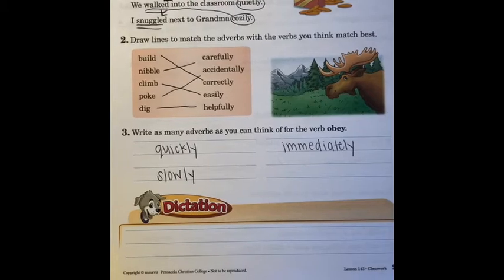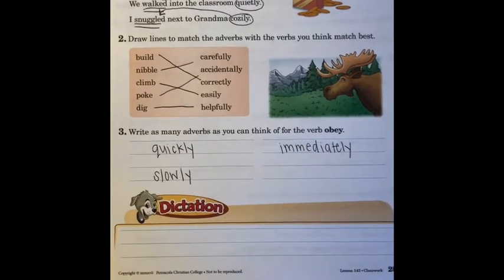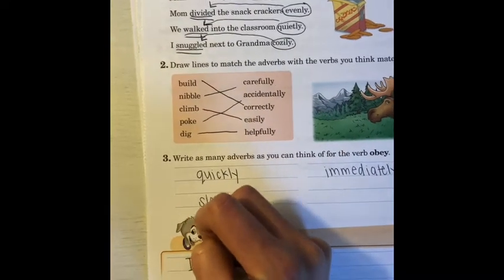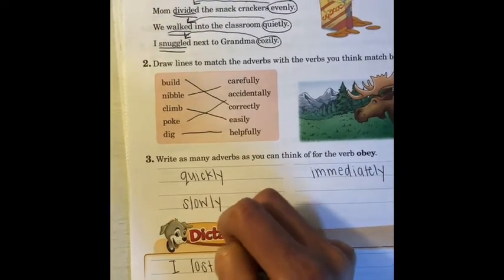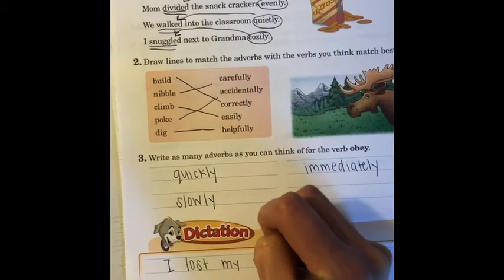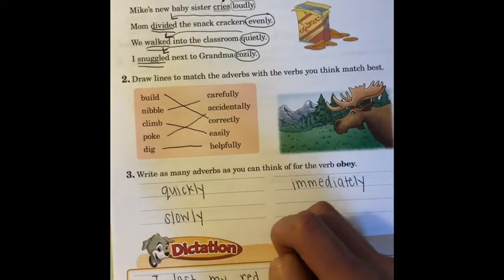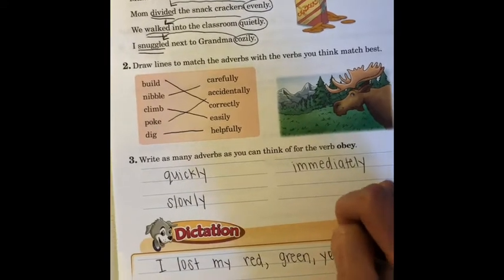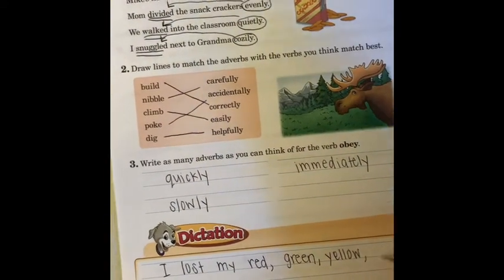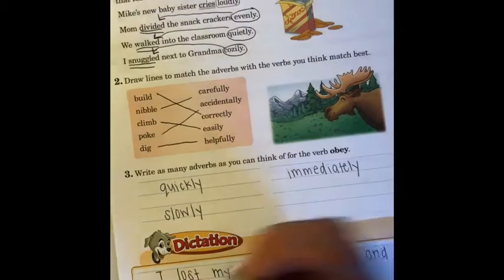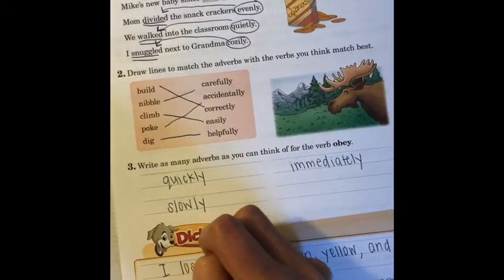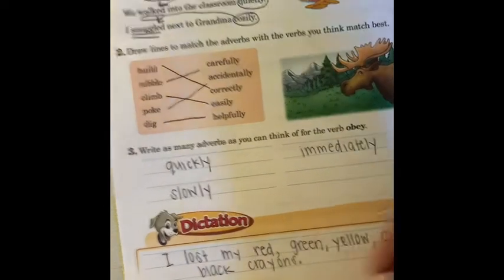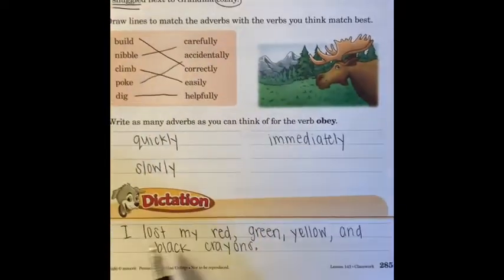I lost my red, green, yellow, and black crayons. Remember, capital letter. I lost my red, it's a list, so comma, green, comma, yellow, comma, and black crayons. So no comma after and.